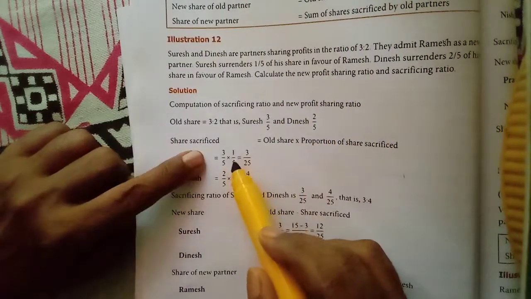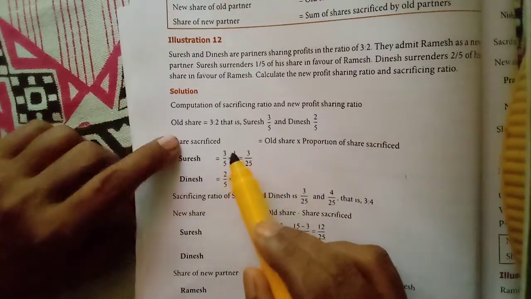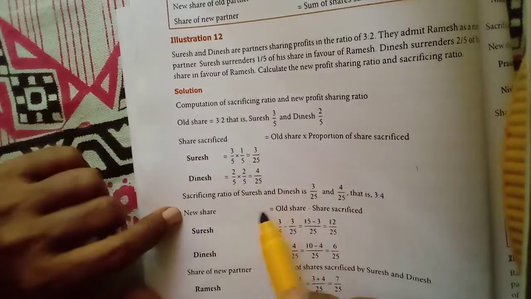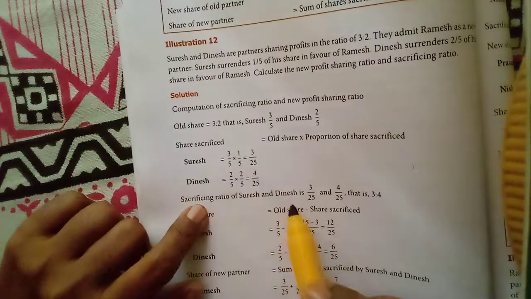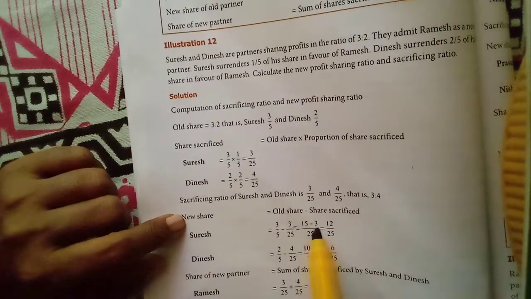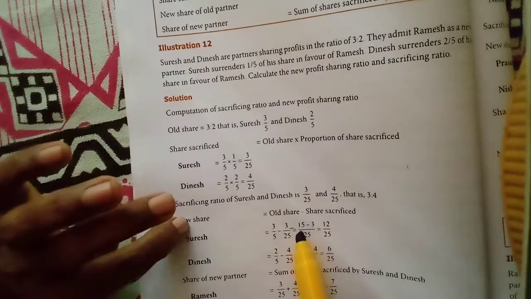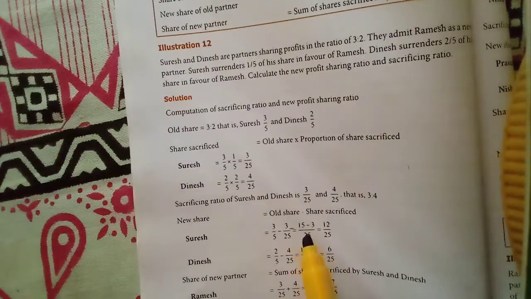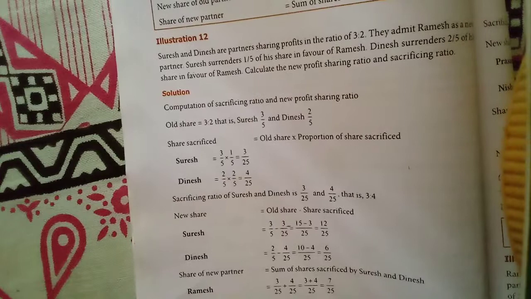So 1 by 5 into 3 by 5, 2 by 5 into 2 by 5. We have to calculate the share sacrificed. Then sacrificing ratio. Okay, 3 by 25, 4 by 25. So 3:4. Now new share: old share minus share sacrificed. Here we need to calculate the share sacrificed, then new share. Then the new partner's share is the sum of the share sacrificed by the old partners, by adding, the same method only. Okay, we will do this 12th exercise.